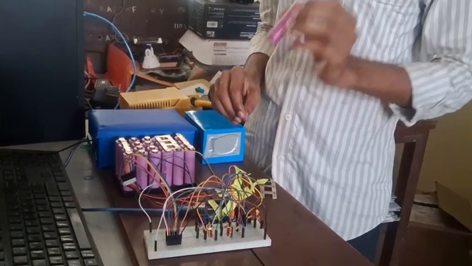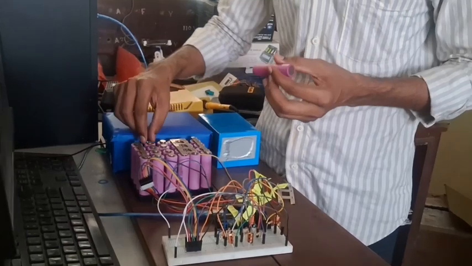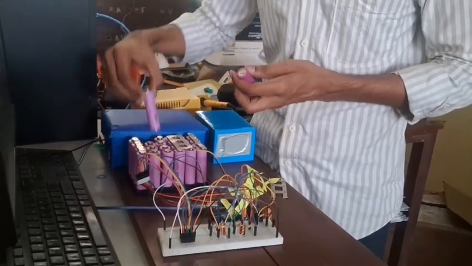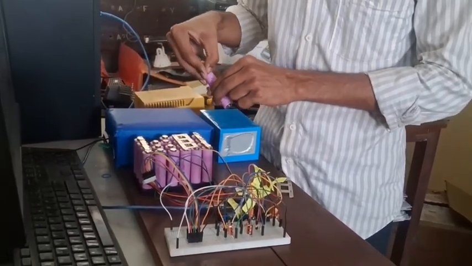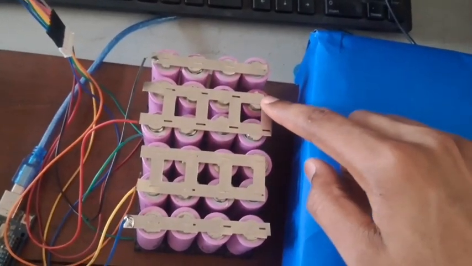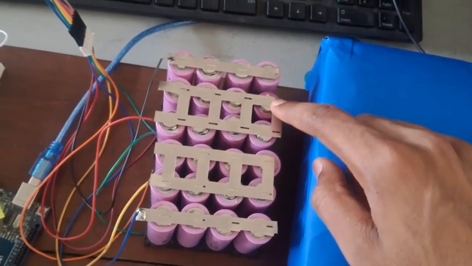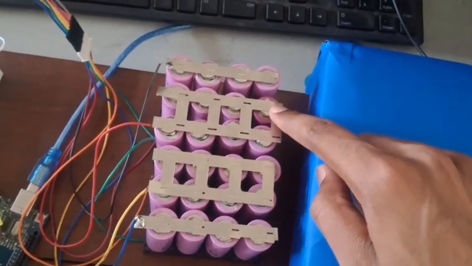Now is the time to replace a healthy cell of this battery pack intentionally with an abnormal cell. So in my hand I have one abnormal cell whose voltage is very low, and now I am going to replace it in strip number 5 and at location number 4. Now here we can see that intentionally an abnormal cell has been substituted in strip number 5 and at location number 4.